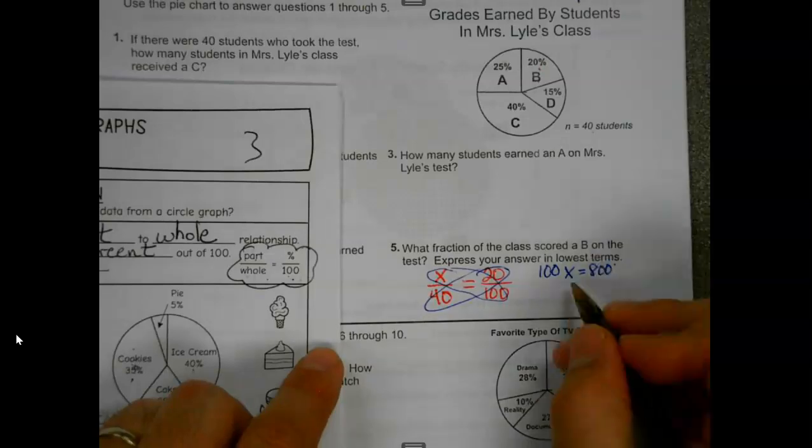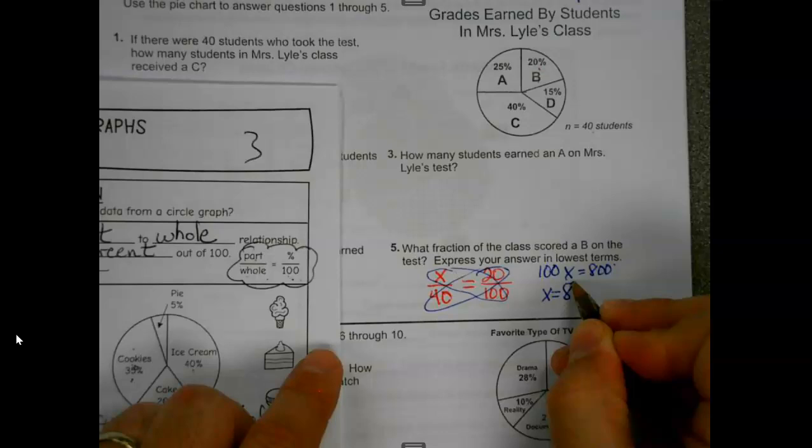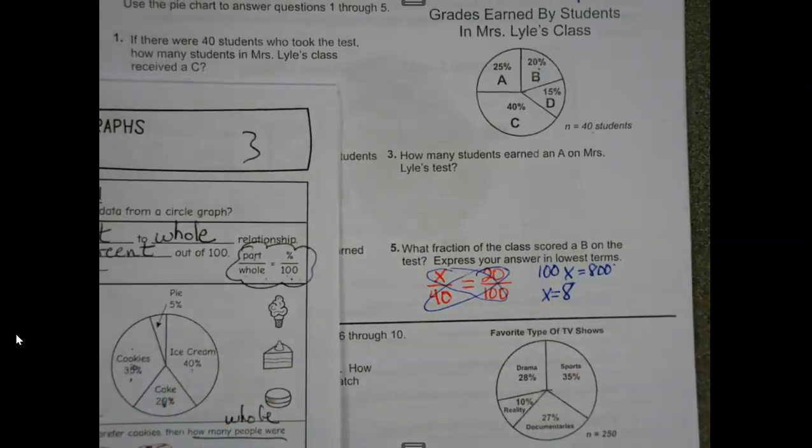almost got a little ahead of myself there. There's a couple of ways we could have actually simplified this, but I'll explain that in a sec. It's part of the learning process. So 8 students scored a B, but that's not the question. What fraction of the class?